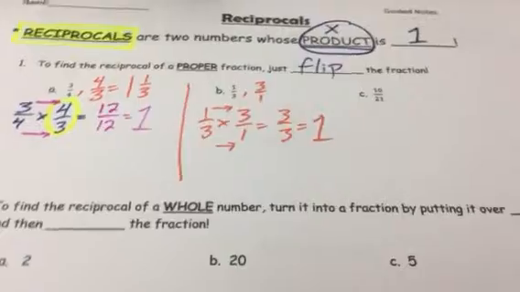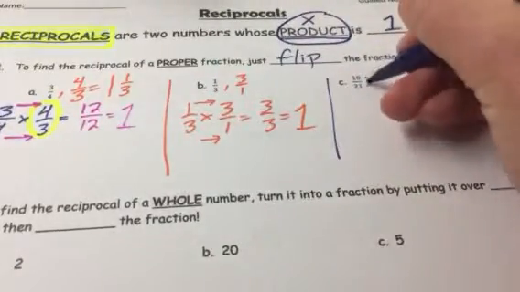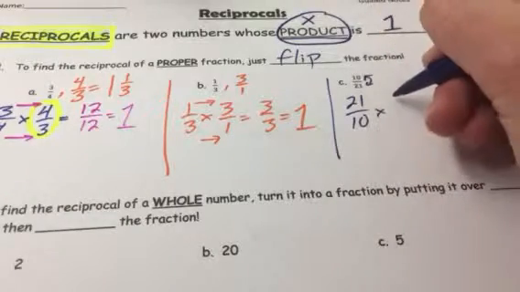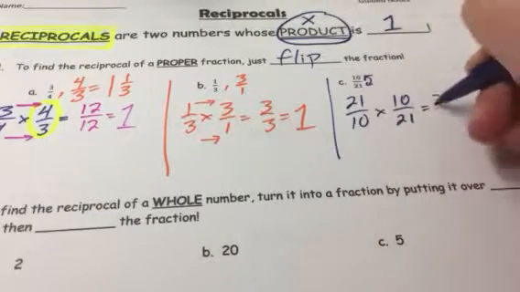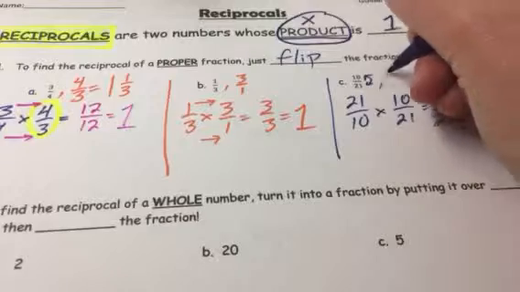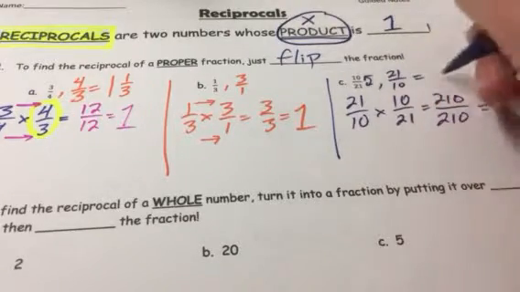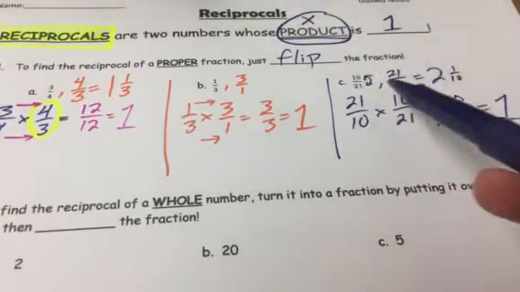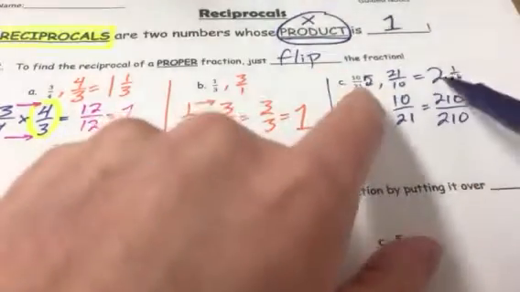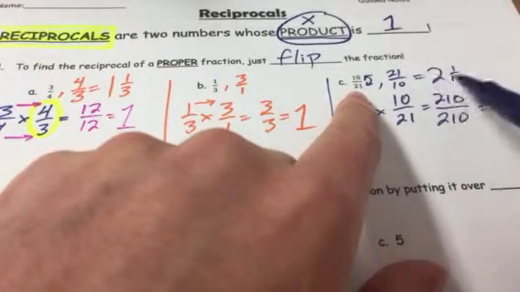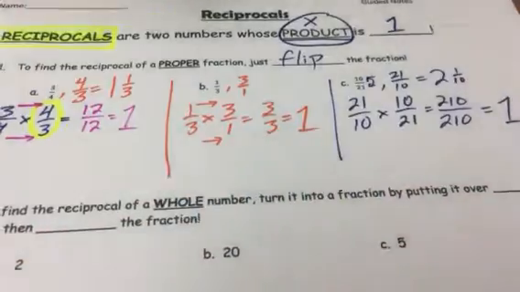Now we've got one more example here. 10/21. I'm going to go ahead and flip those. And I get 210/210, which is equivalent to 1. So the reciprocal of 10/21 is 21/10, which is equal to 2 1/10 when we turn that into a mixed number. Now again, notice how I'm not saying that these two things are equal, because there's no way that 10/21, which is less than a whole thing, could ever be equal to 2 whole things and then some.